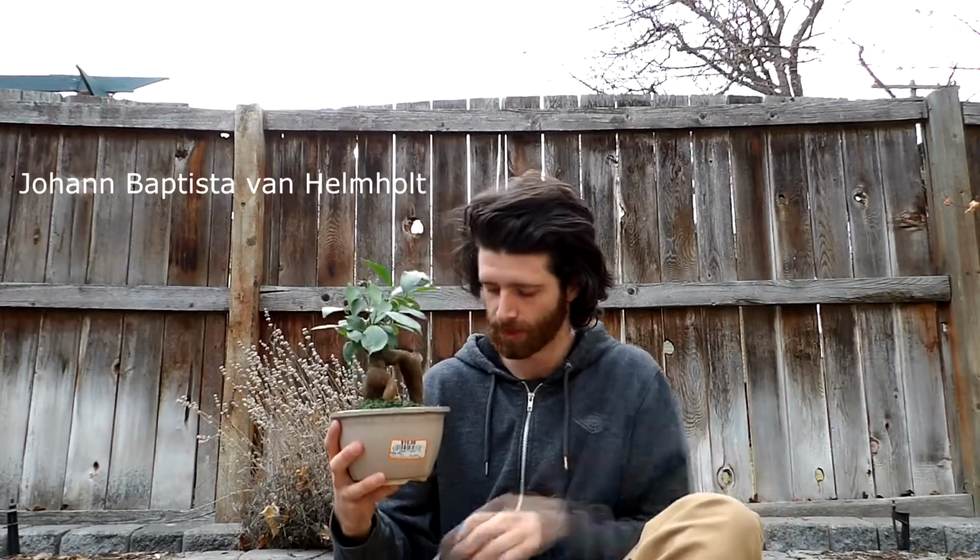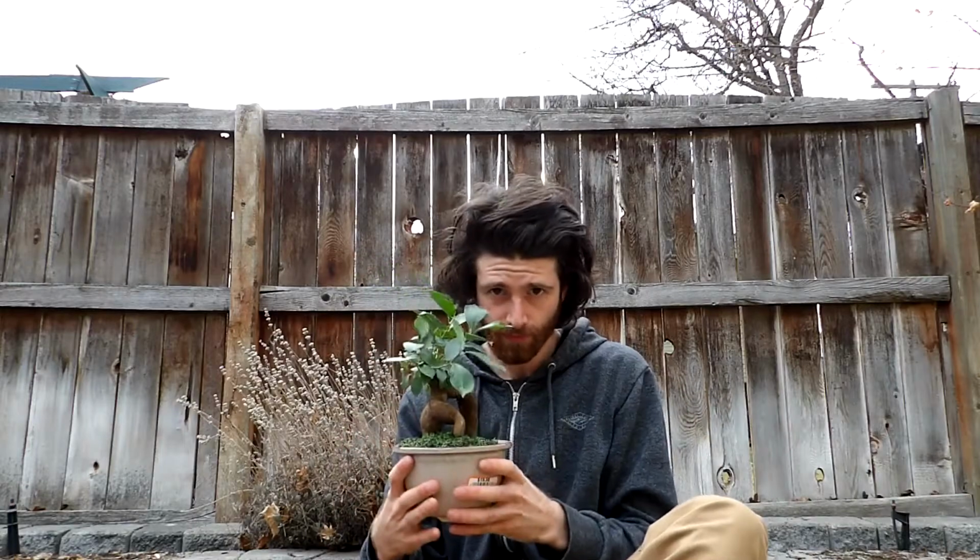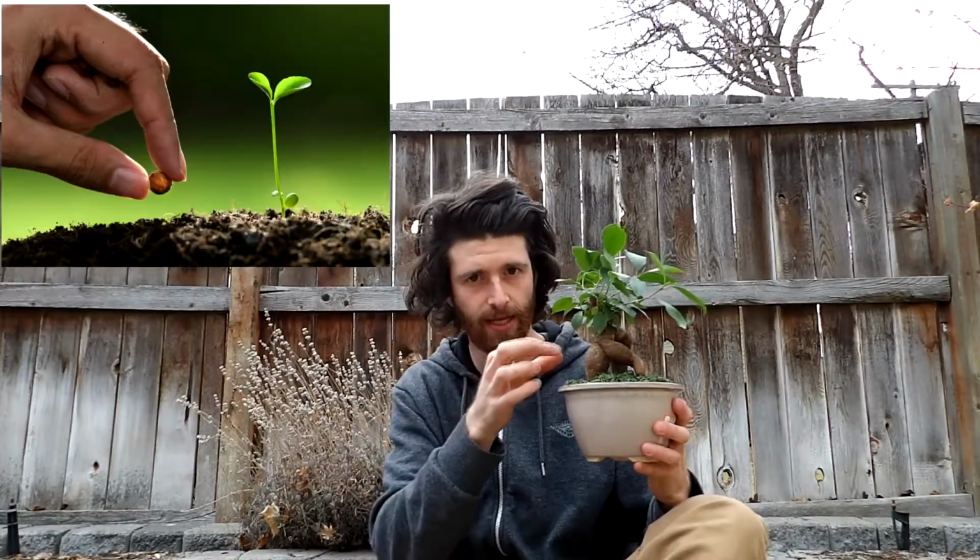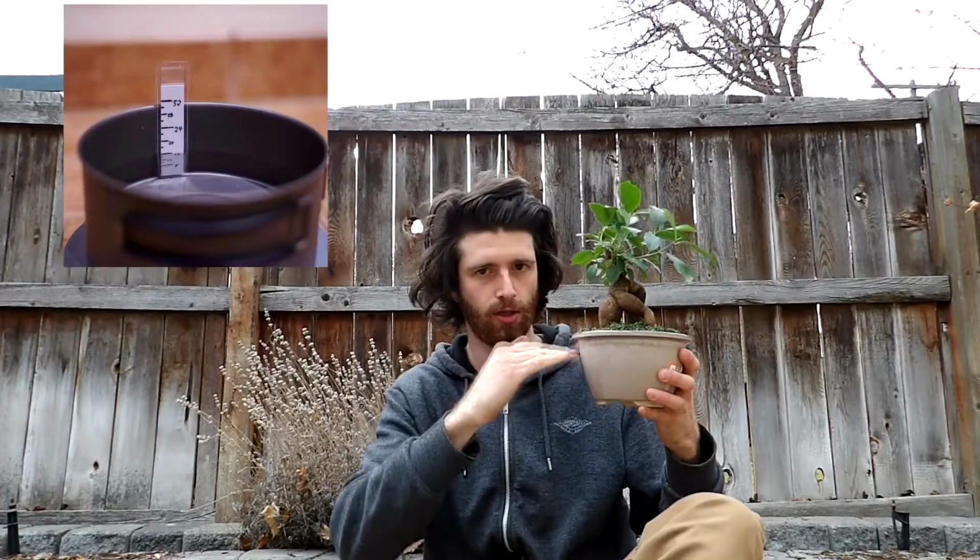And so, one scientist, whose name I forget, did an experiment where he planted a seed and measured how much soil is in the pot.